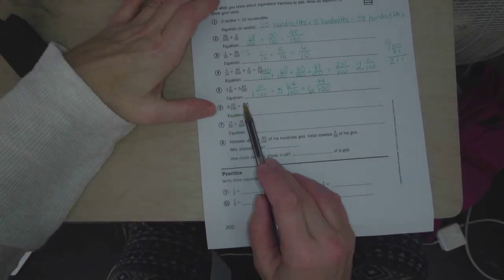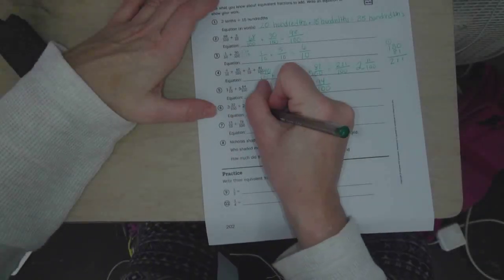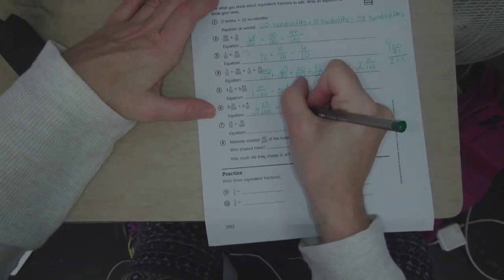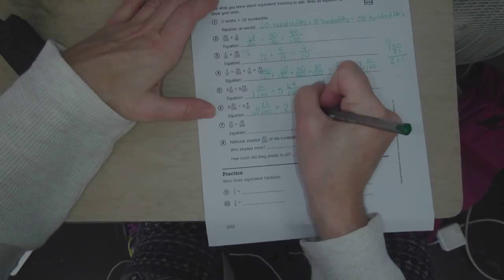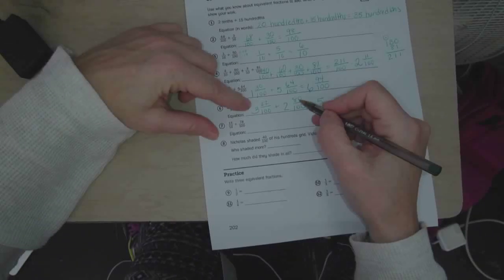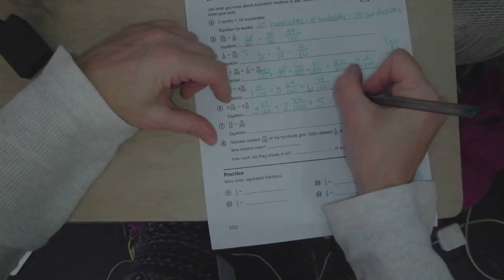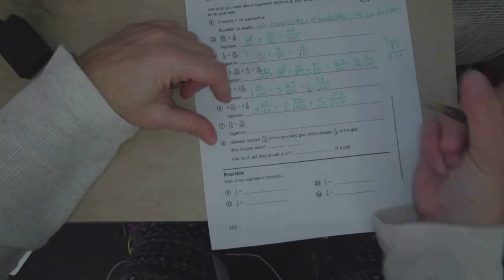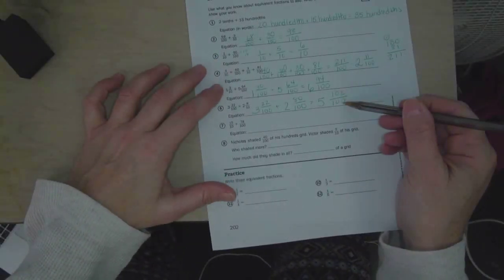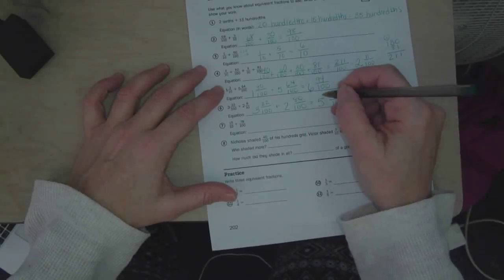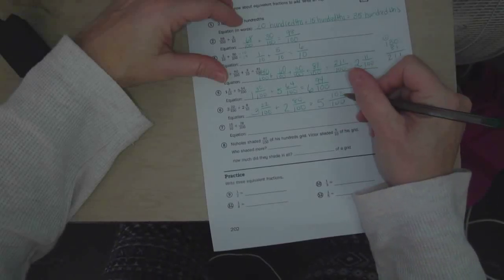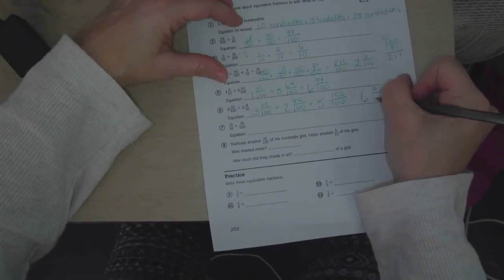3 and 22 hundredths plus 2 and 8 tenths. So we're going to again convert our tenths to hundredths. 3 plus 2 is 5. 80 plus 22 is 102. So once again, we have an improper fraction. 100 hundredths equals another whole. So we're going to take that whole and we're going to add it to the 5, making that 6. And then we have 2 left over, 6 and 2 hundredths.